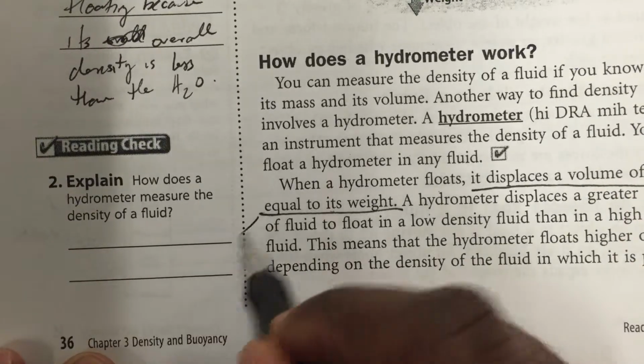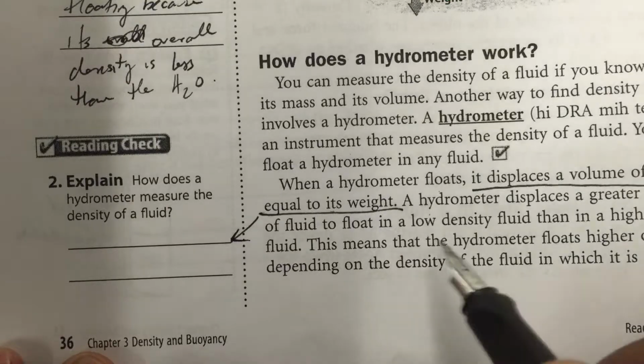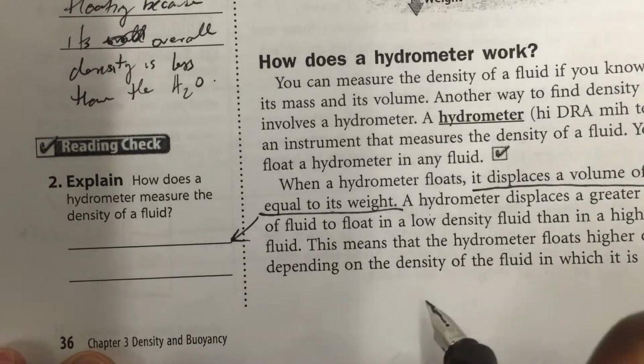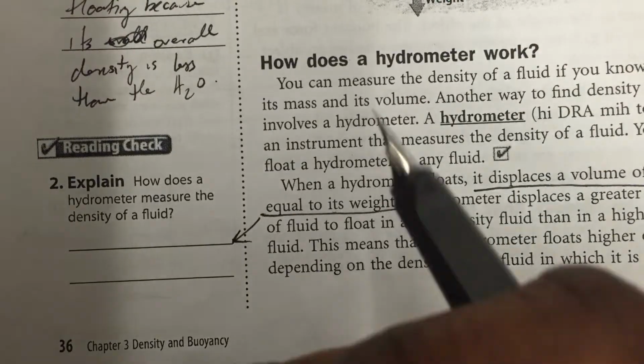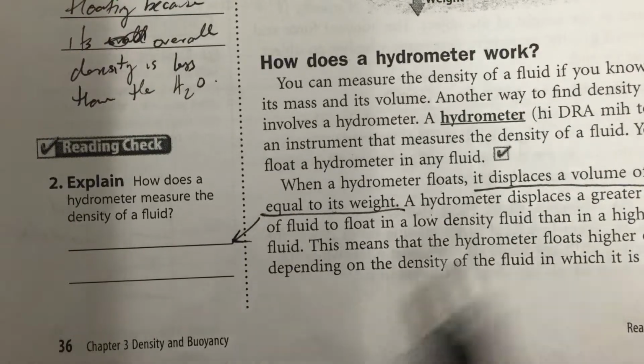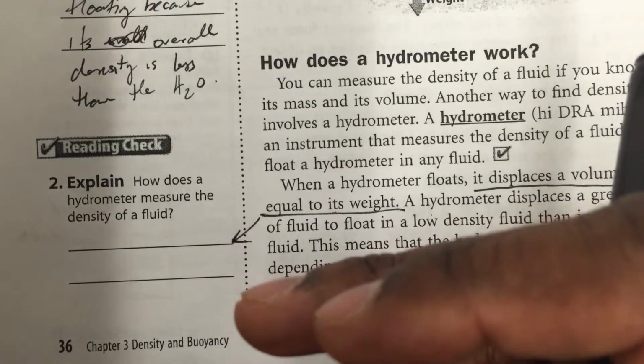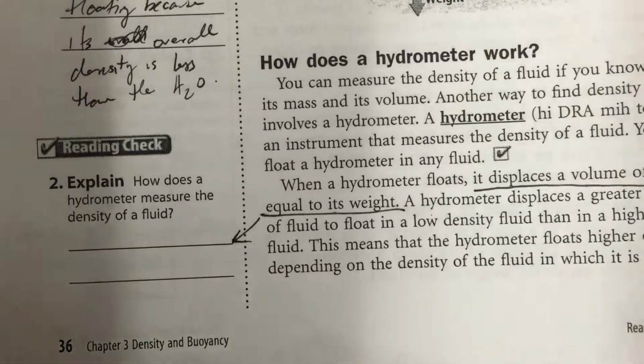You can simply write that right here. It displaces a volume of fluid that's equal to its weight, and that's how it works. The higher the hydrometer floats up in the water, the less dense the liquid. And the deeper it goes, the more dense.